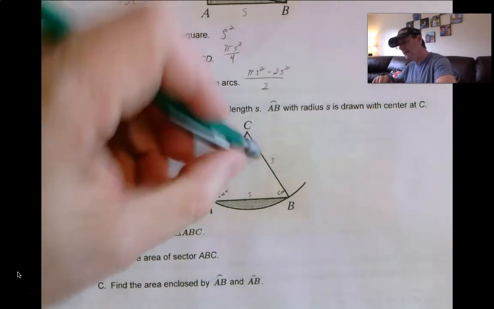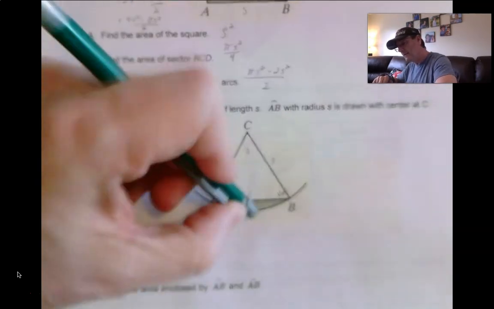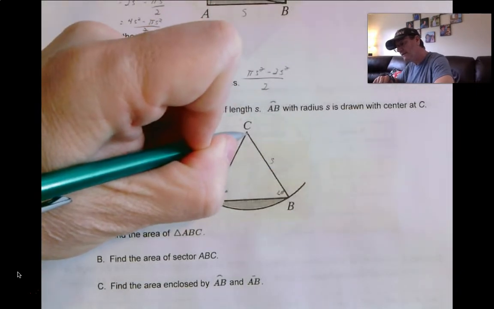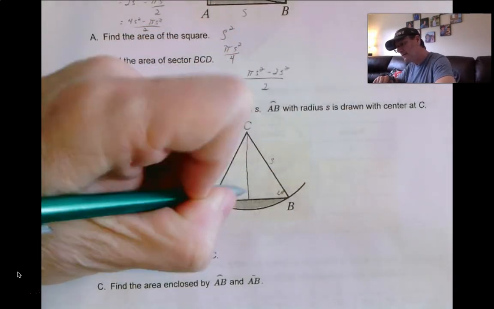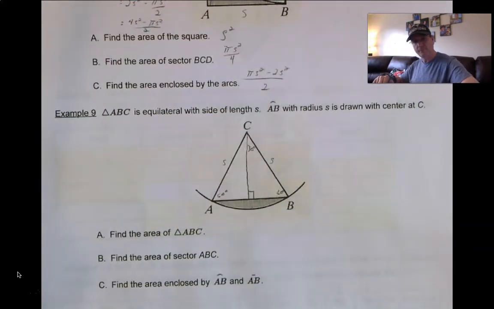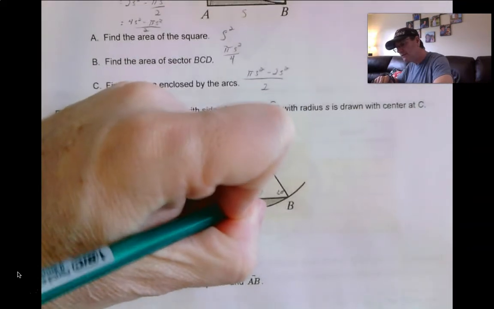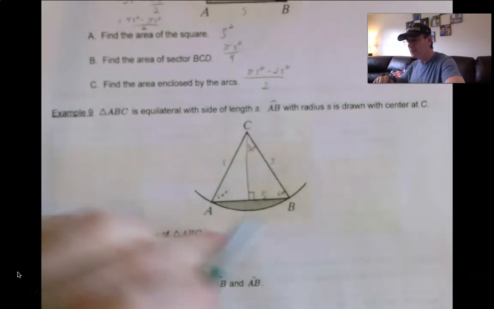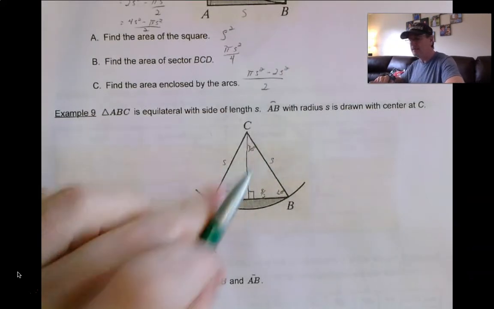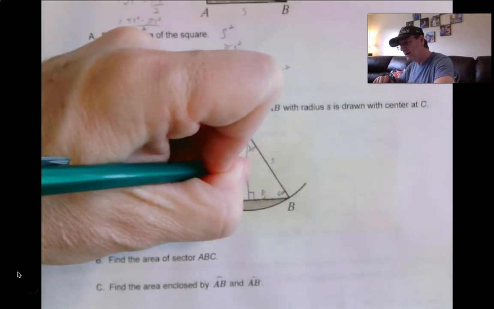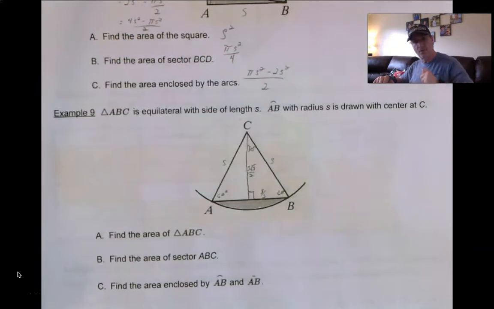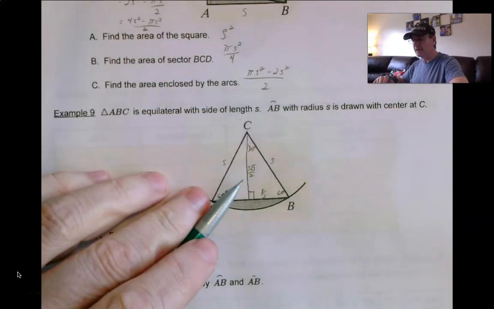So let's do that. We need height. We already know the base is S. This is 30. This is now S over 2, because we've cut it in half. And because it's a 30, 60, 90, this is now S square root 3 over 2. There's the height.